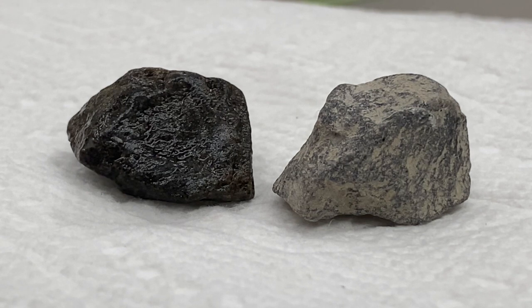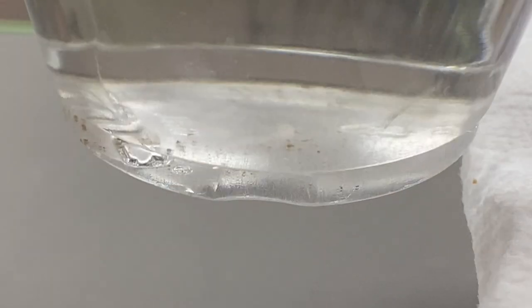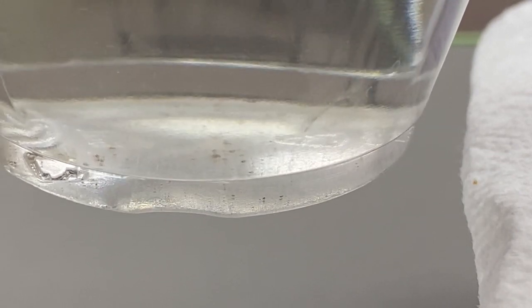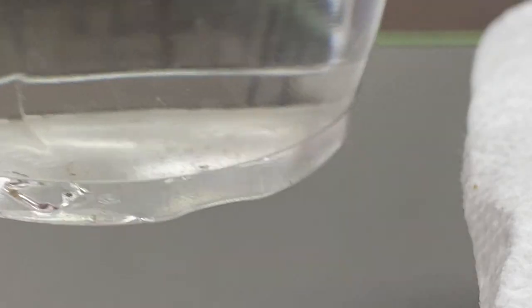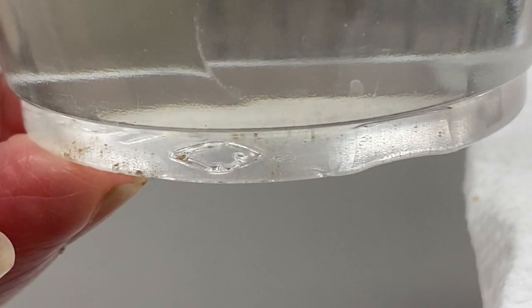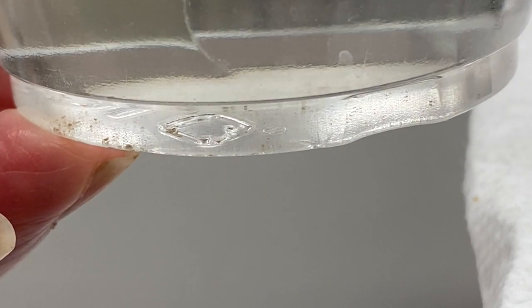Did the rock change when I put it in water? Is there anything you can see now that you couldn't see when the rock was dry? Did anything happen to the water? Let's look. Looks like there's some dirt in it. Where did the dirt come from? This could be pieces coming from our rock. Pieces of rock being washed off by water is another example of weathering.